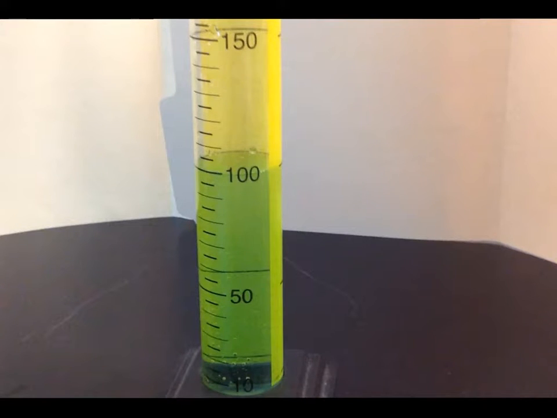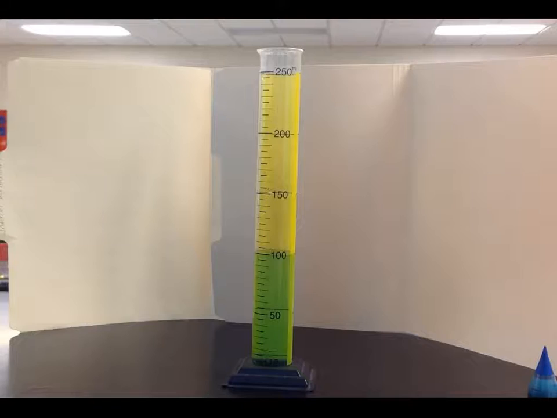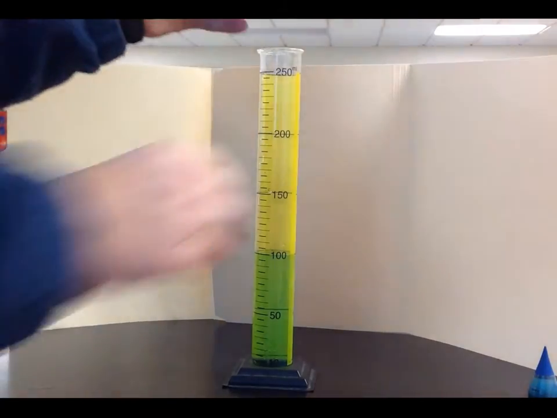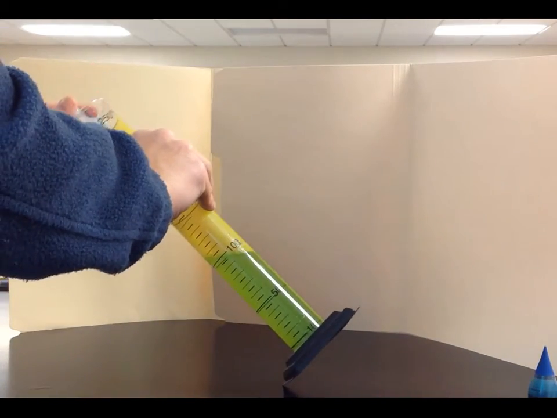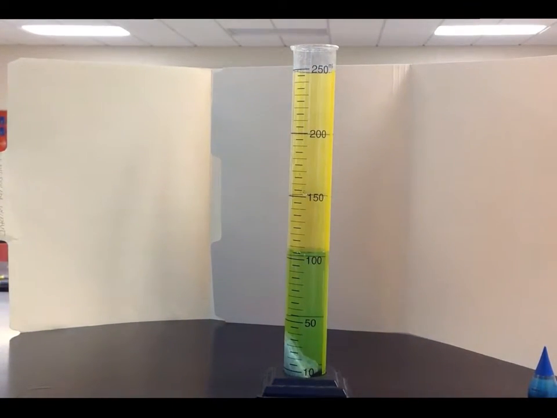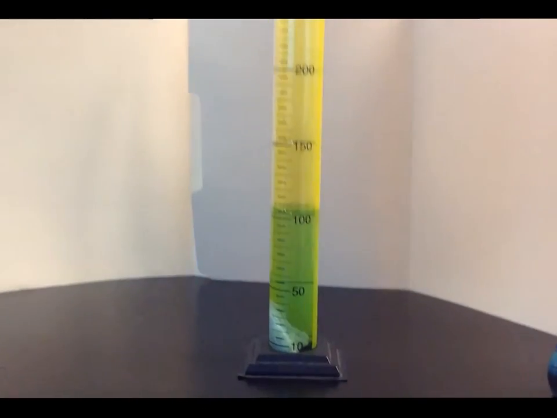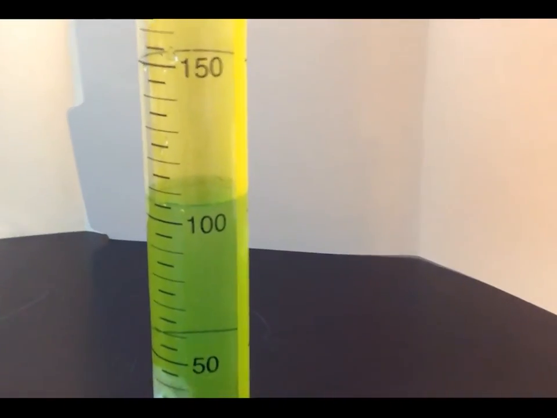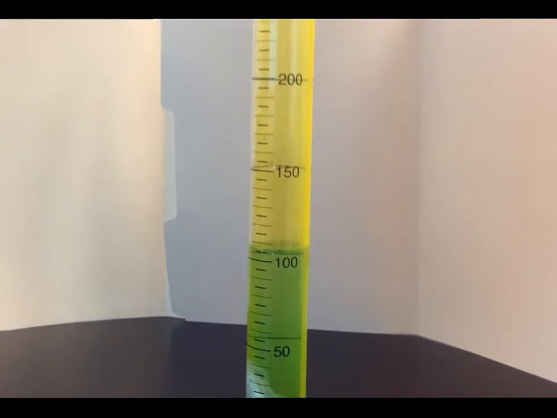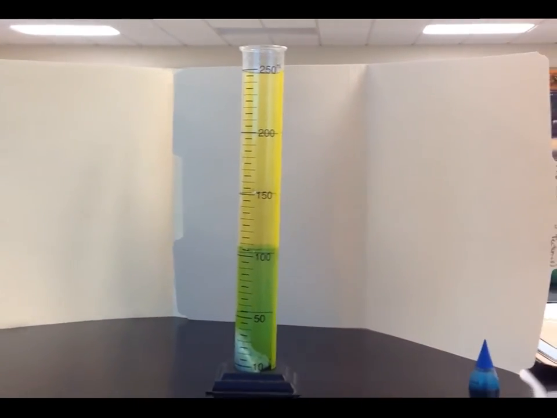Now when I lean down, I'm going to look at where the bottom of that curve is, and in this case, it is at 100 milliliters. Now I'm going to carefully add the rock, and I'm going to tilt the graduated cylinder so that I do not lose any water. So I don't want it to splash out, because then I'm not going to start at 100 milliliters anymore. And so I need to zoom in and see where that bottom curve ends. In this case, it's right above the 105 milliliter mark.